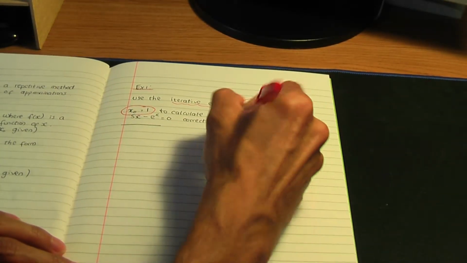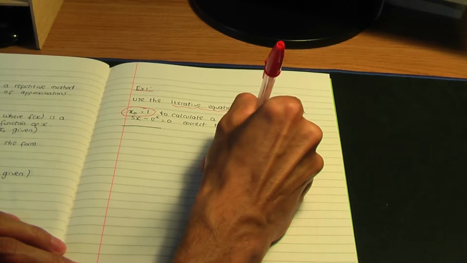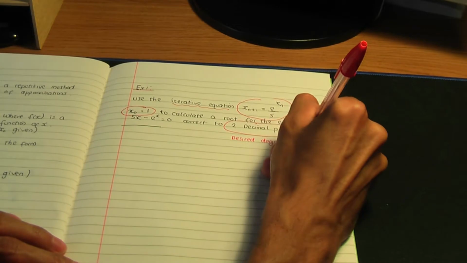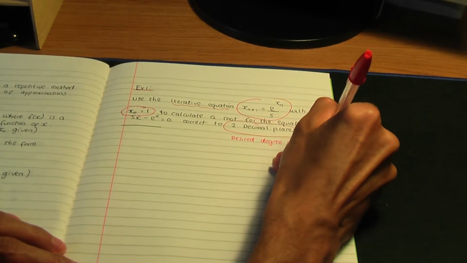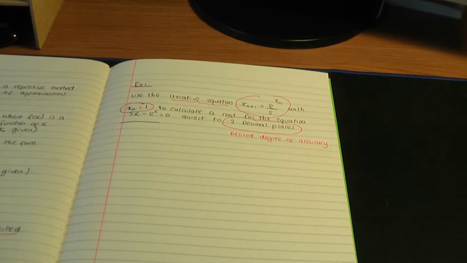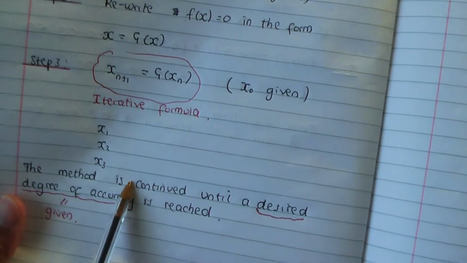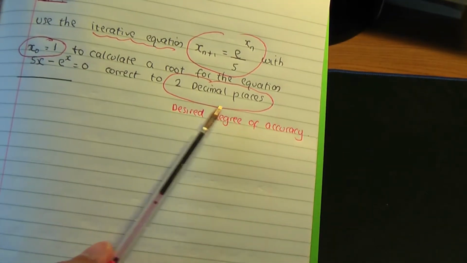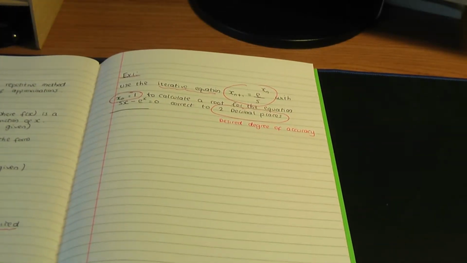2 decimal places is our desired degree of accuracy. So remember what is meant by desired degree of accuracy. What we mean by that is we continue the method until the consecutive values of x are the same to our desired degree of accuracy, 2 decimal places. Okay, so we're going to see that right now. So let's make a start.